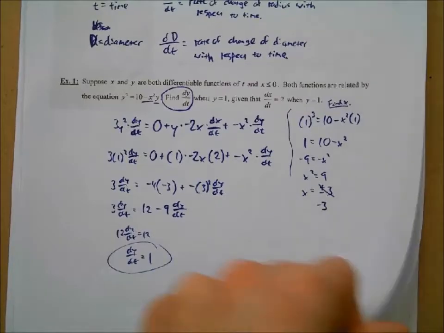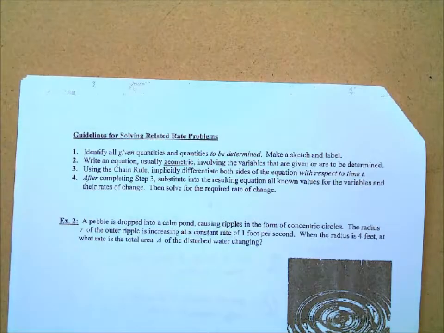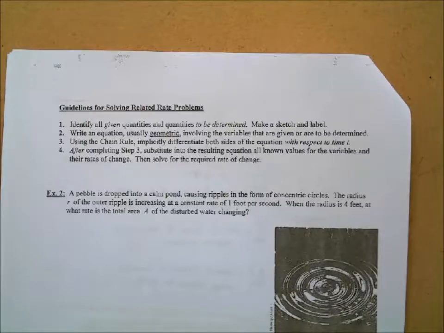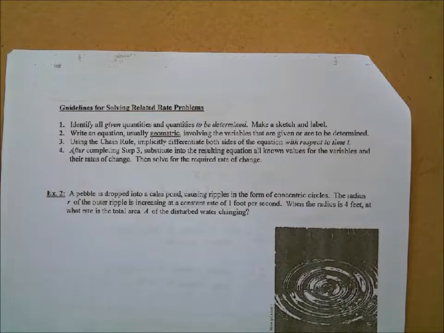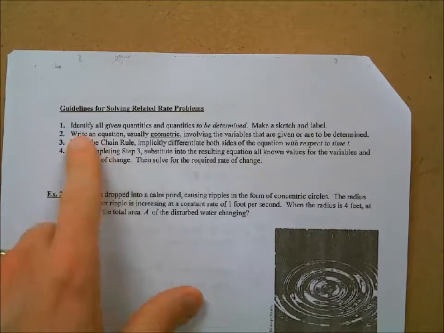Sometimes we won't be given an equation. We'll be given a way the variables are related, but we won't always be given an equation. Okay? So now we're going to get into some more typical related rate problems. Yes, you could still see problems like that, but we're going to get into some more typical ones now. And so we have some guidelines for you to start out with to help organize your thinking, give you some steps to follow, just to help with these.